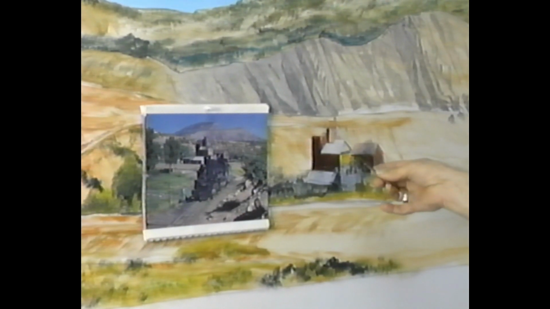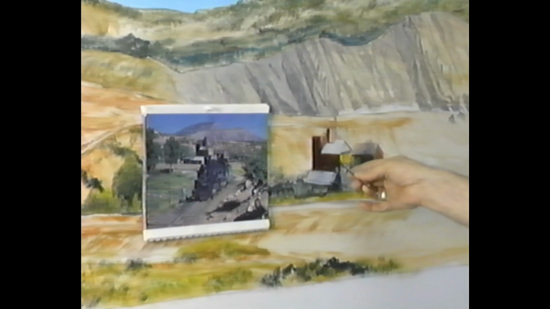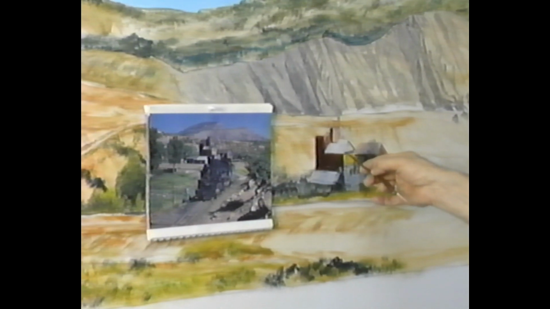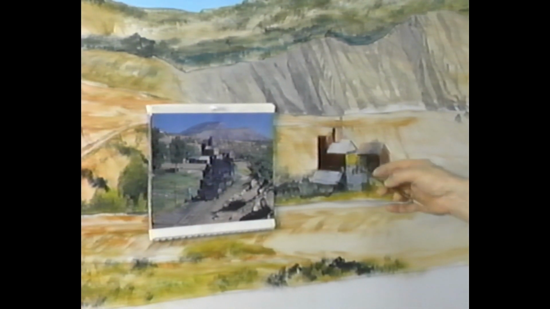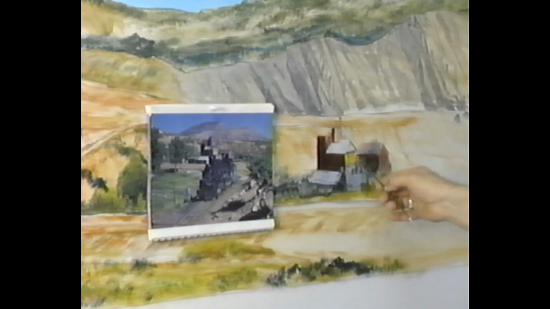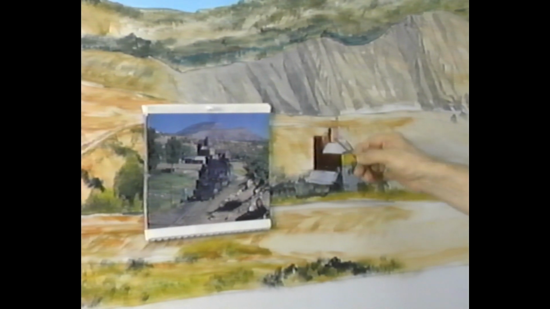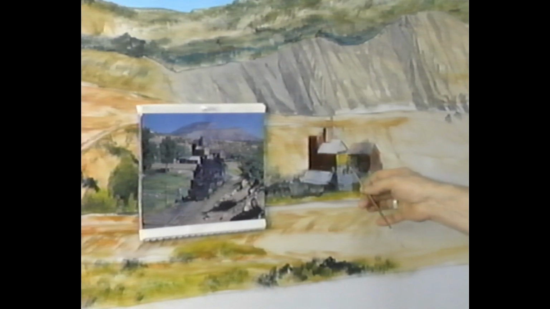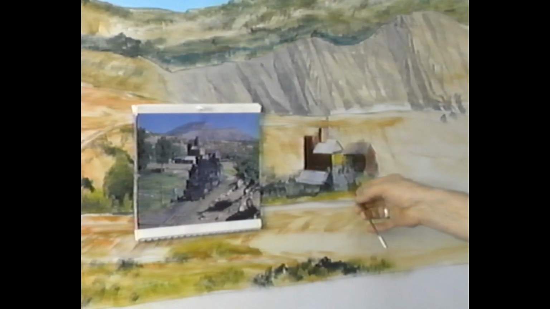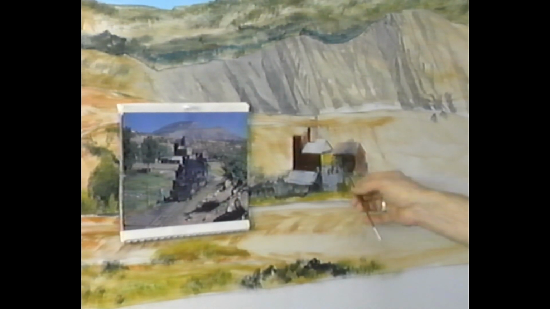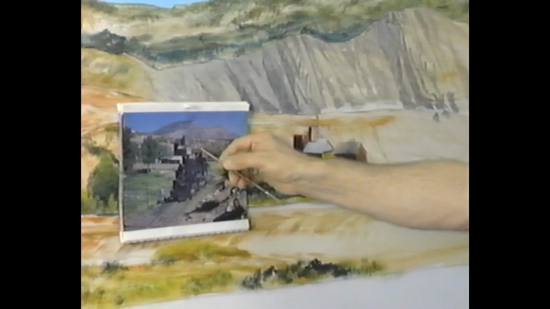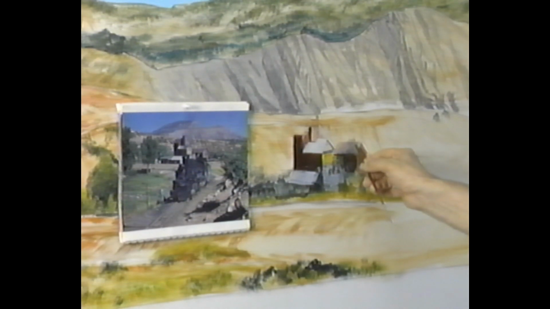On this feed mill, I'm just zeroing in on the main features like the name on there, the Ranchway Feeds and so forth, and just the main shapes. I'm not worrying about all of the details on there, just try to get most of the windows close to where they belong, the ones I can see, and maybe these vents that are on here, I'll put them on this roof.